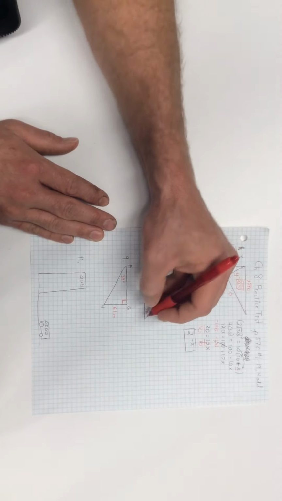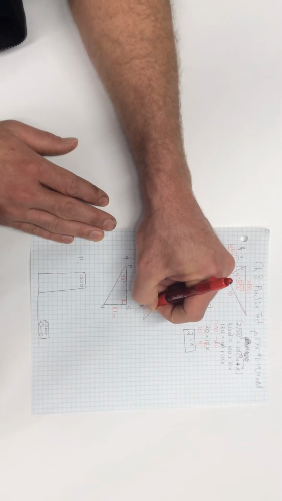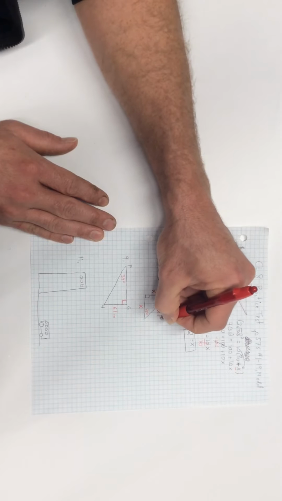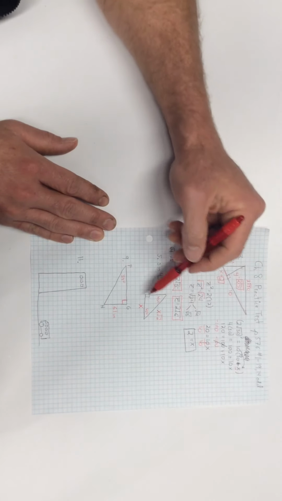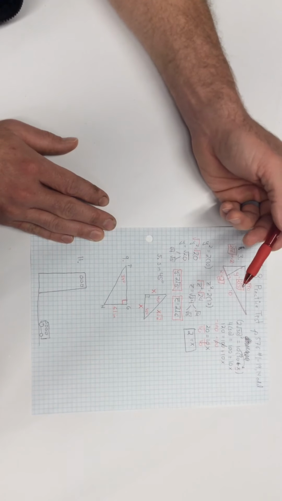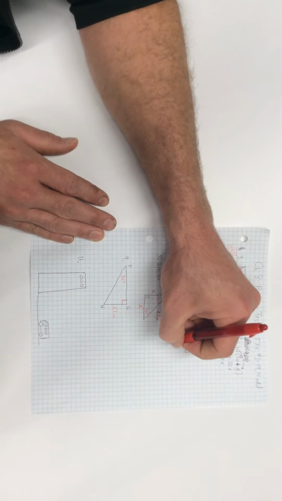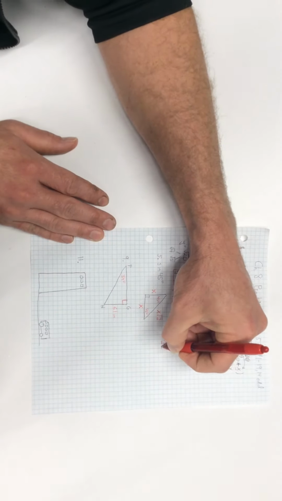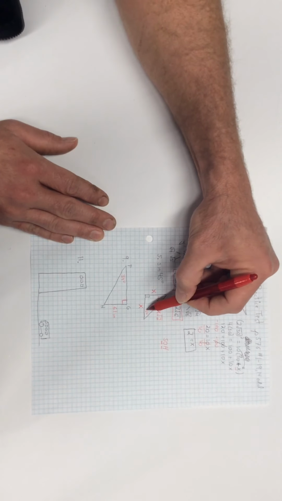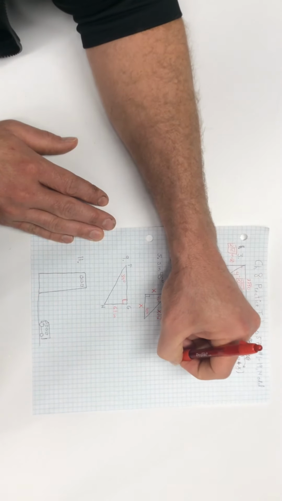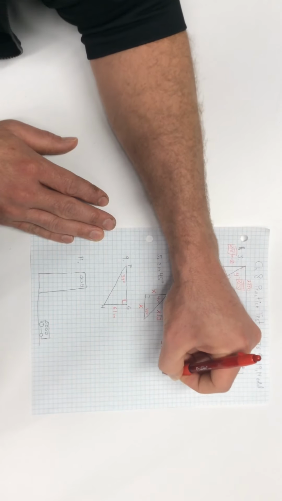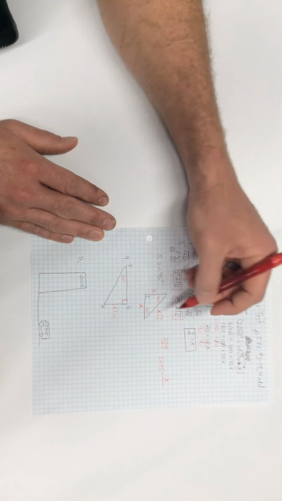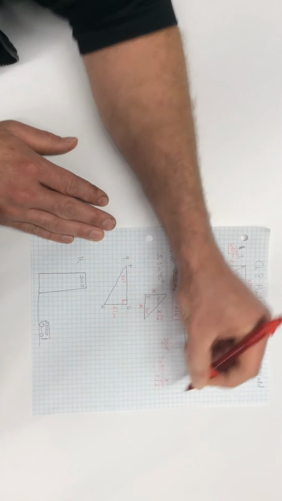For a 45 90, you remember that the two legs are the same. They're just x, and the hypotenuse is x square root 2. Now we can set up a sine ratio. Sine is SOHCAHTOA. So sine is opposite over hypotenuse. So I'll just pick one of my 45s. Sine of 45 equals opposite x over hypotenuse x square root 2.